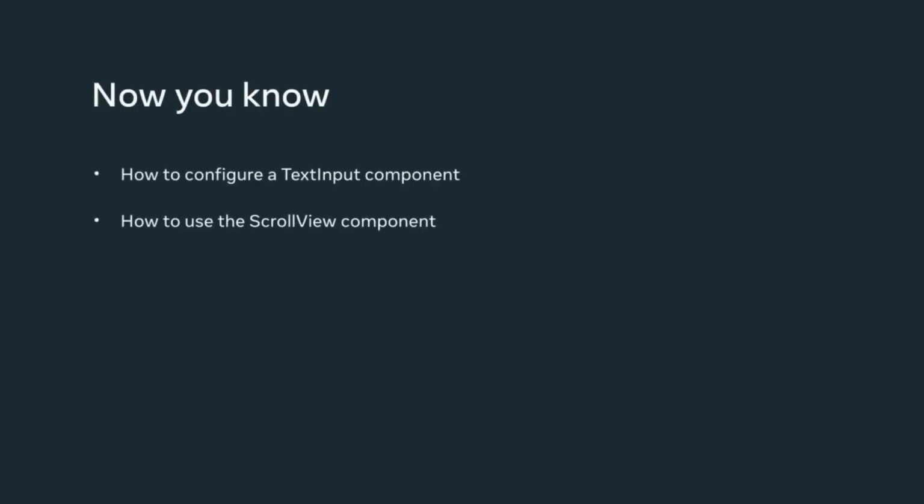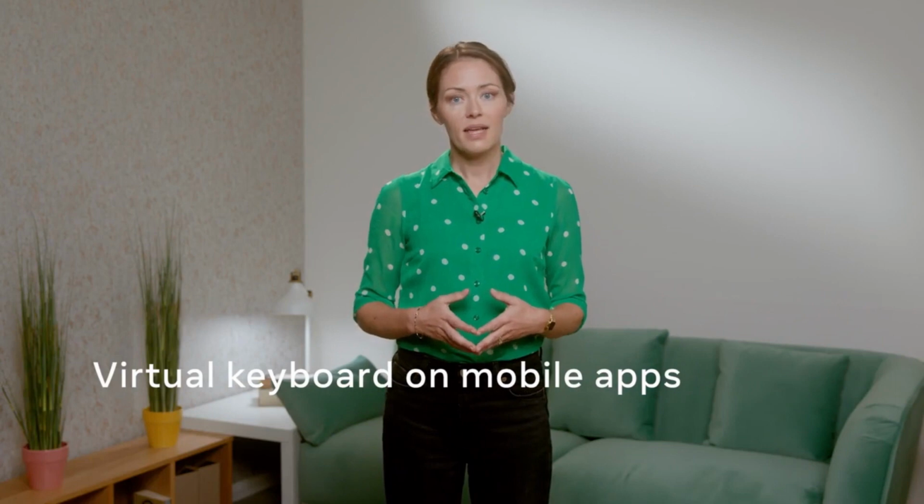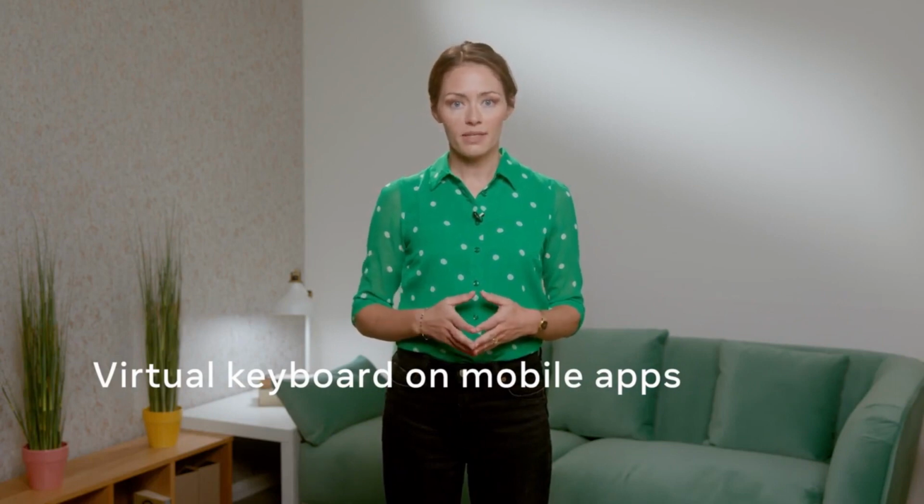In this video, you've learned how to configure a text input component to create a feedback form for the Little Lemon restaurant app. You made it an element of a ScrollView component and also applied a useState hook for keeping track of local state. You recently became familiar with the text input component, and you know that when the user taps on it, the virtual keyboard pops open on their mobile device to enable text entry.